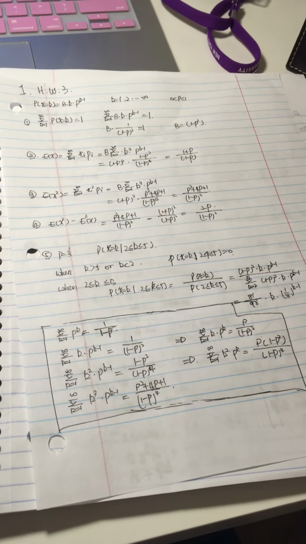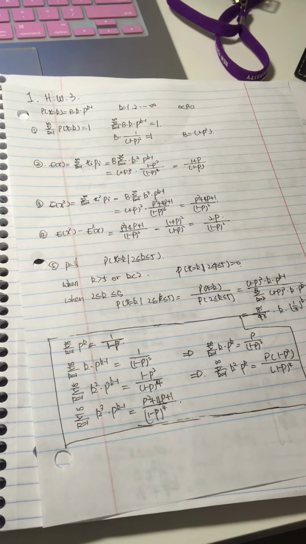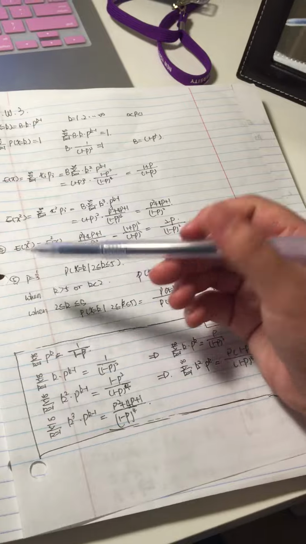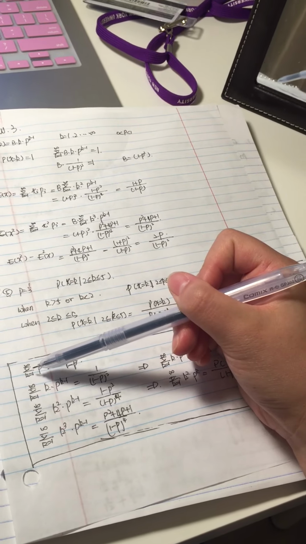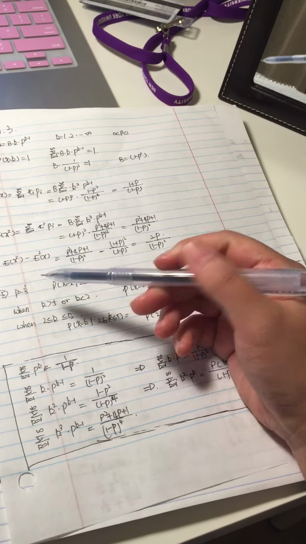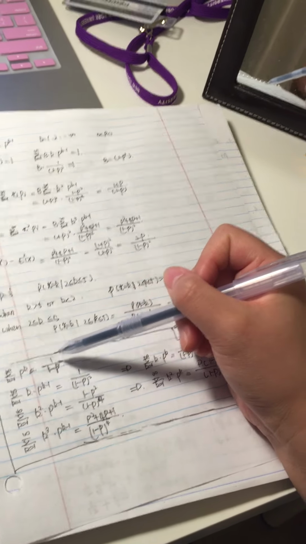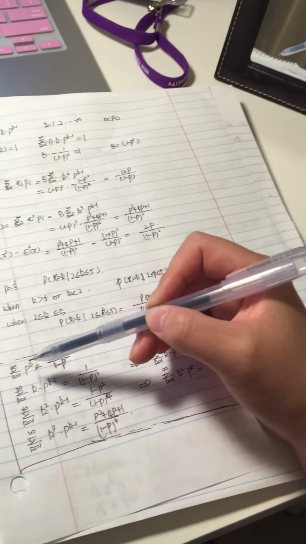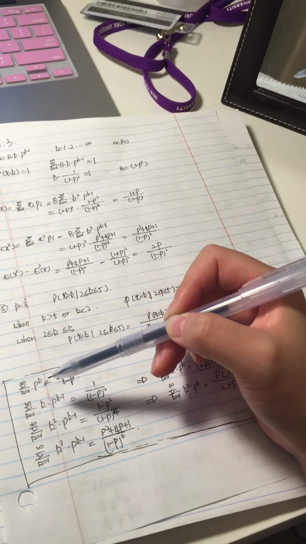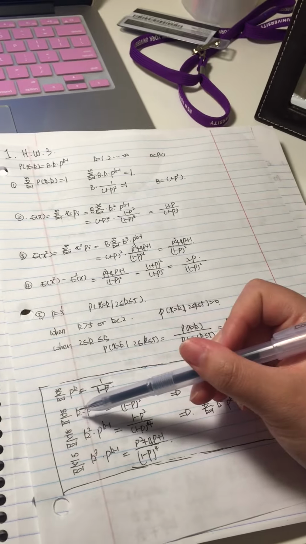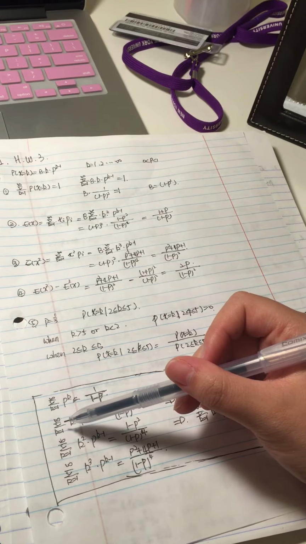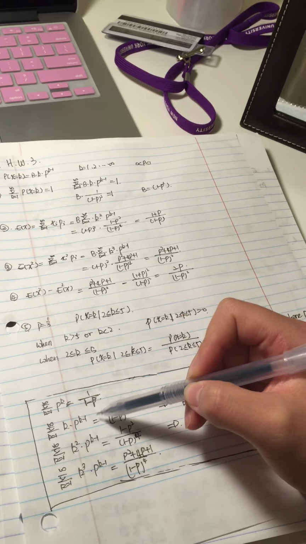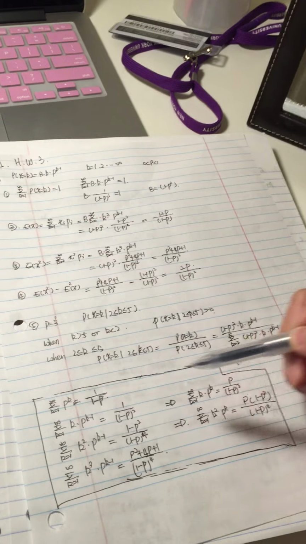Before we solve the question, there are a few things we have to know. As we all know, the sum from k equals 1 to infinity of p to the k equals 1 over 1 minus p. And differentiating both sides with respect to p, we can get that the sum from k equals 1 to infinity of k times p to the k minus 1 equals 1 over (1 minus p) squared.